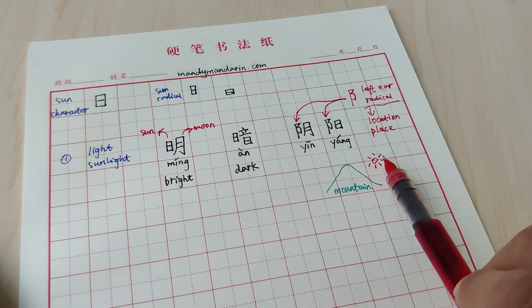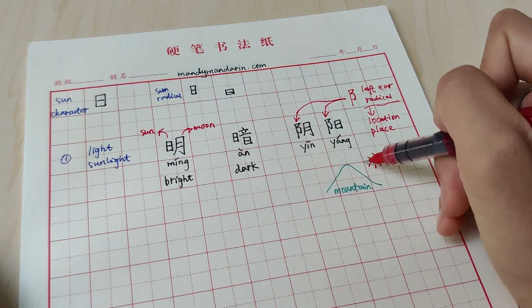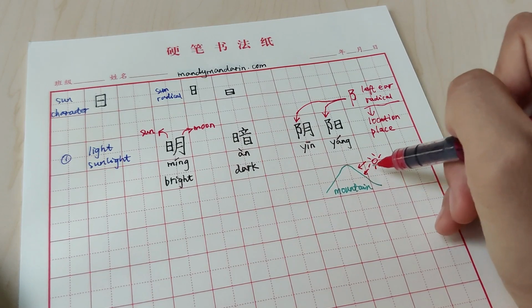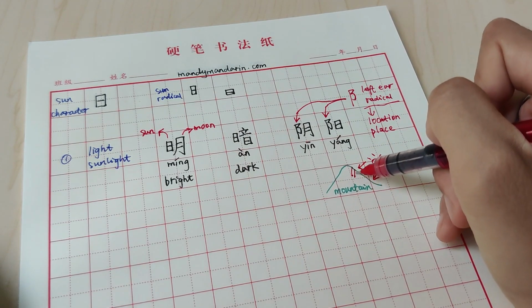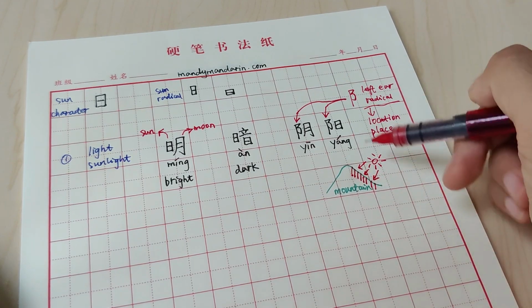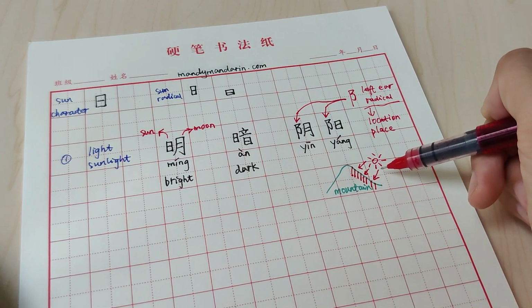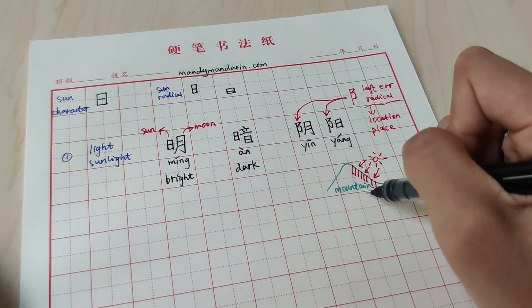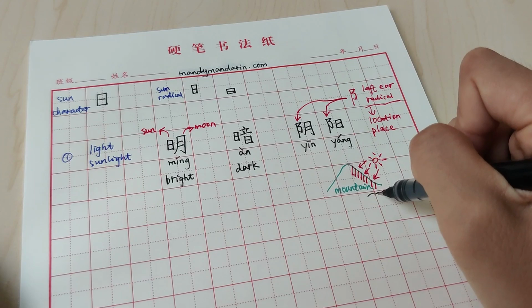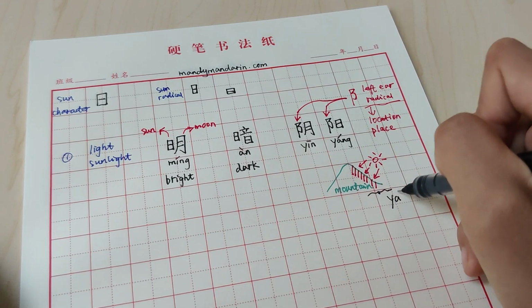And now here's the sun. When the sun is at this side, the sun shines on the mountain. So on this side of the mountain, it will get more sunlight. So it's very bright. So this side is the yang.